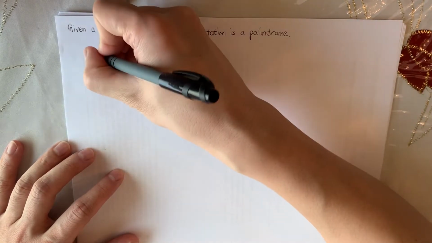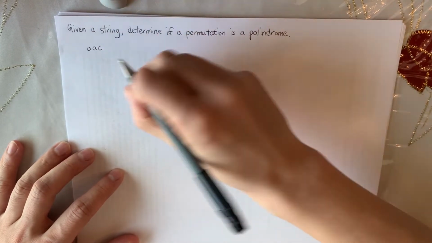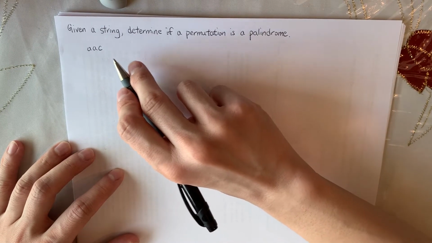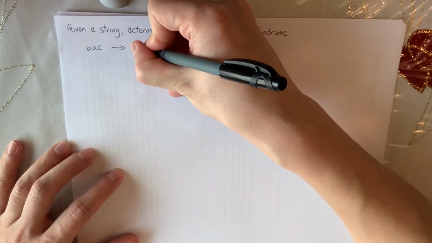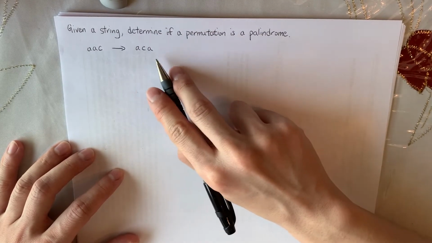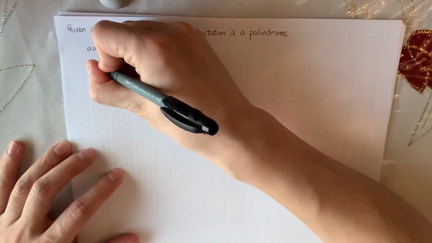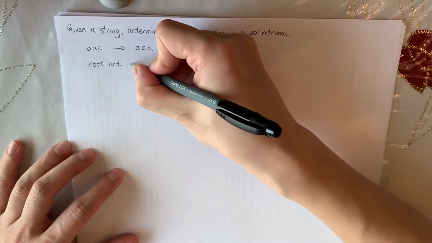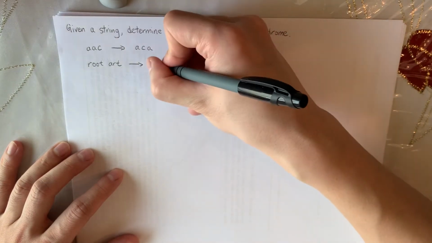So, for example, for this string AAC, there is a permutation of that which is a palindrome. In this case, this is that permutation. ACA is the same forwards and backwards. Another example would be this string. A permutation of the string that is a palindrome would be this.